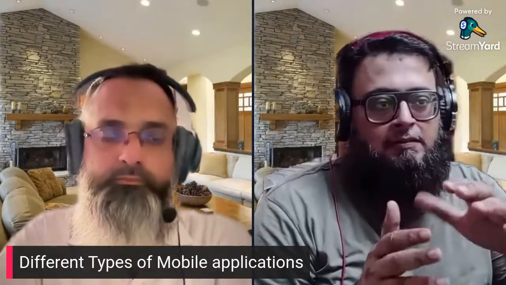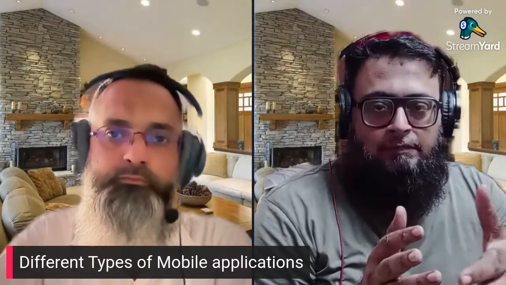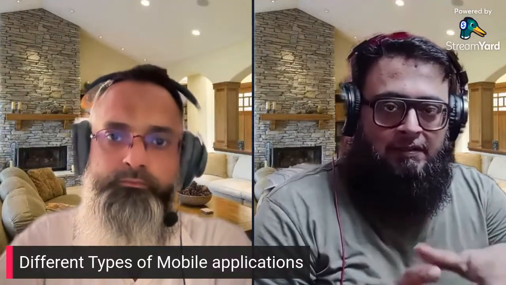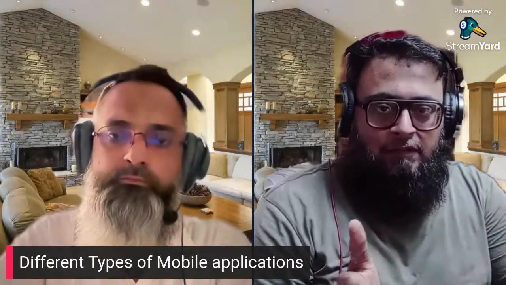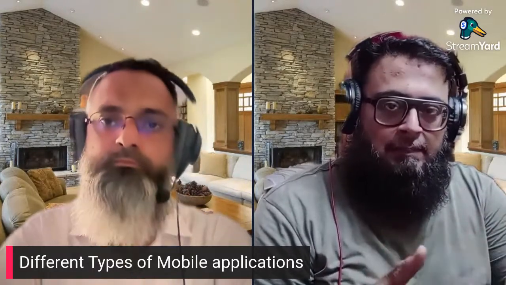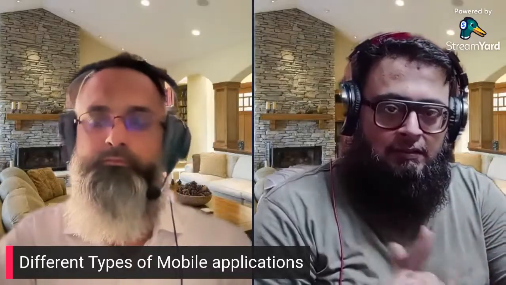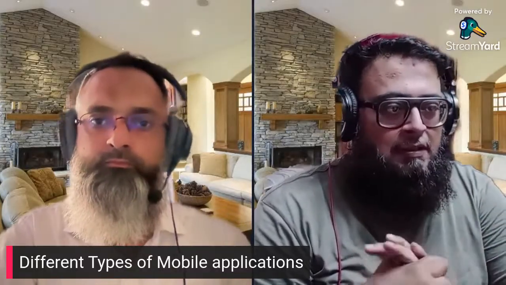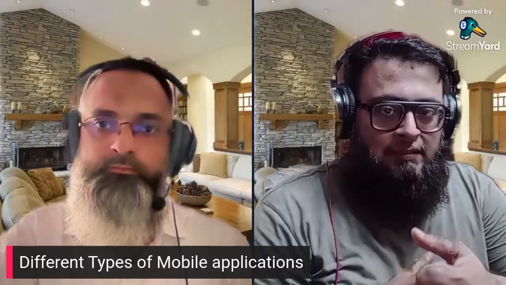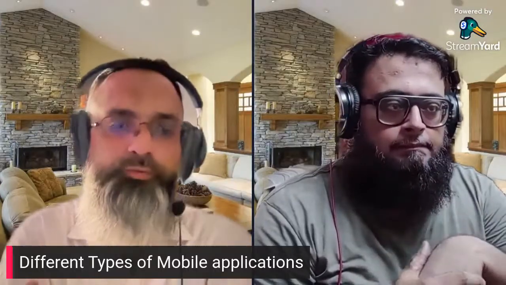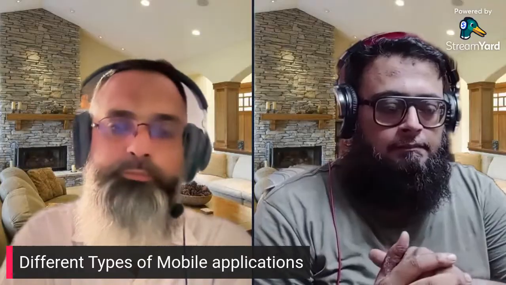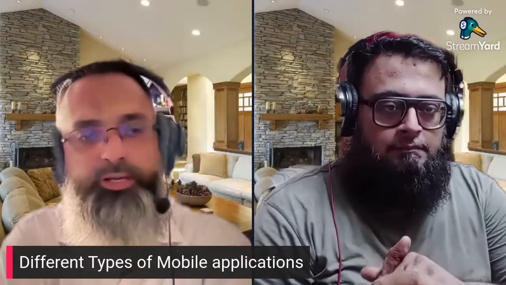Apart from that, recently Flutter is also being used for development. That is another framework which is being used for creating applications. So that is a different type of application altogether, and it requires a separate testing strategy for testing Flutter. Can you give an example around native, mobile web, and the hybrid applications?